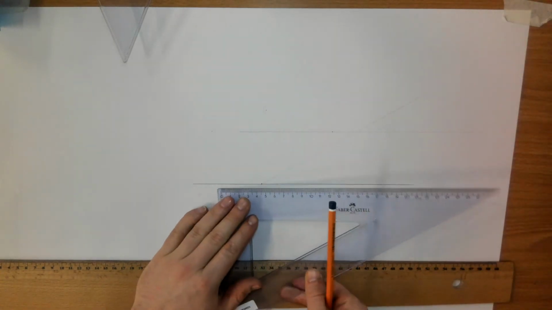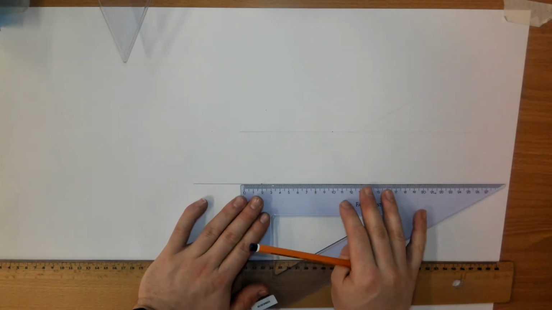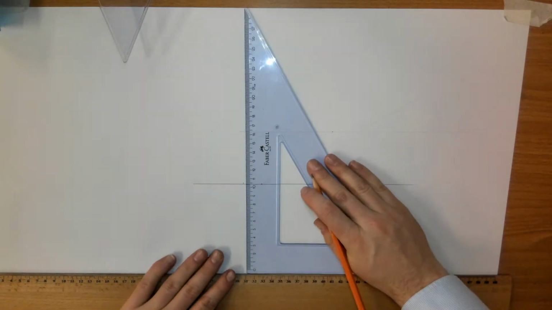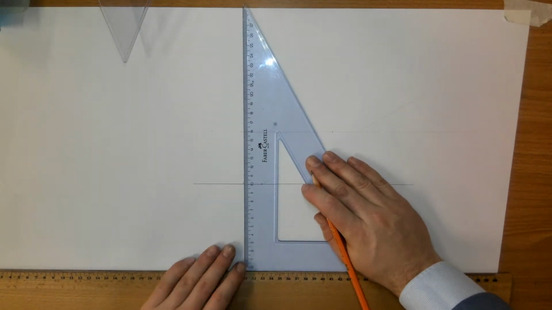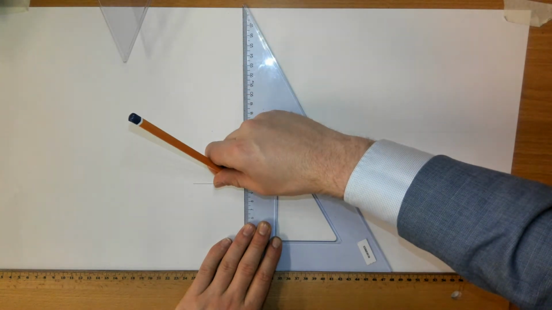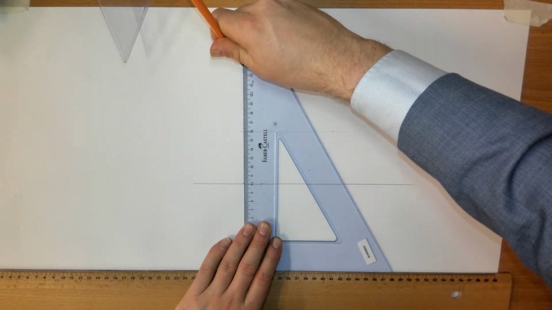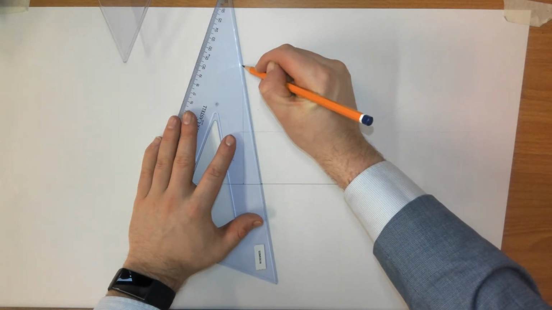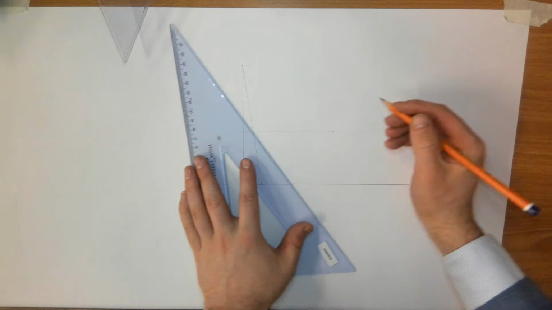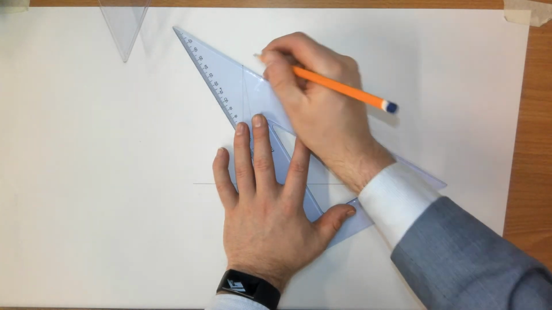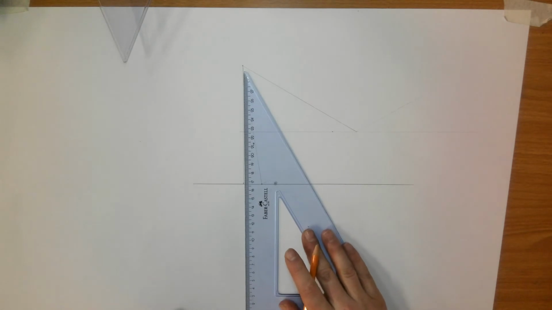Now we can mark over 20. Then we're going to go up 130. It's a point there, so we can connect these together. Now I do these lightly, as later on we'll have to heavy them in. So there's the elevation of the triangular base pyramid.